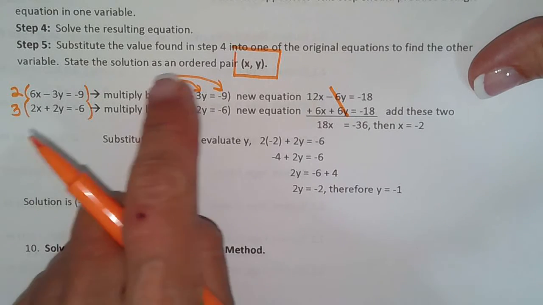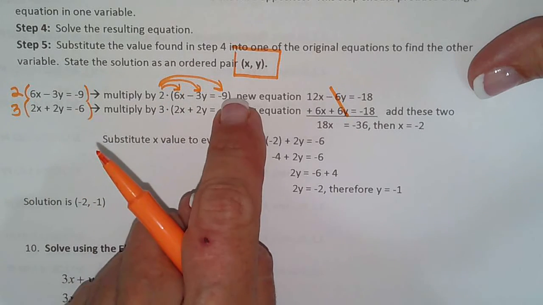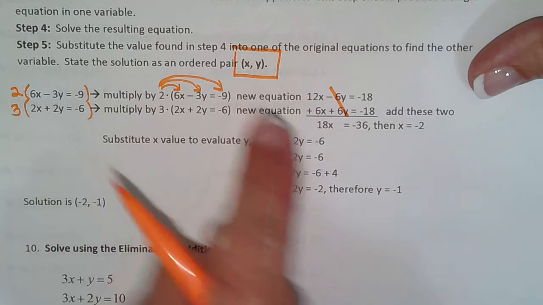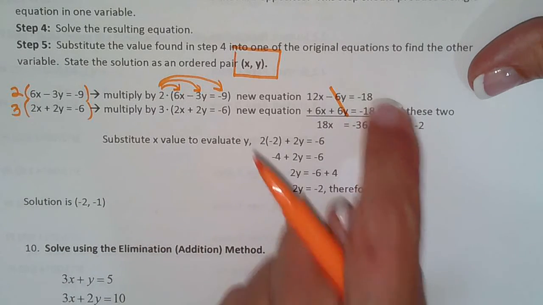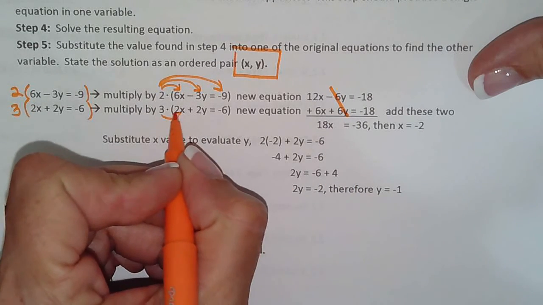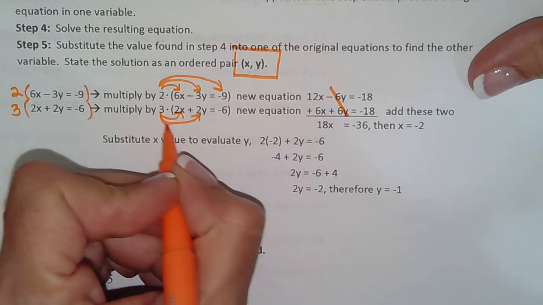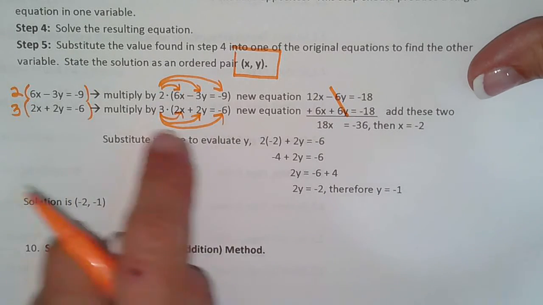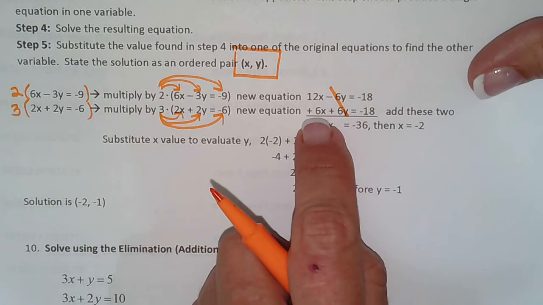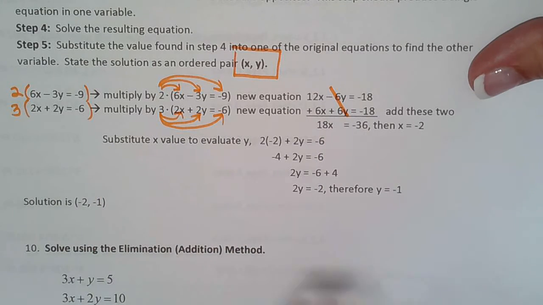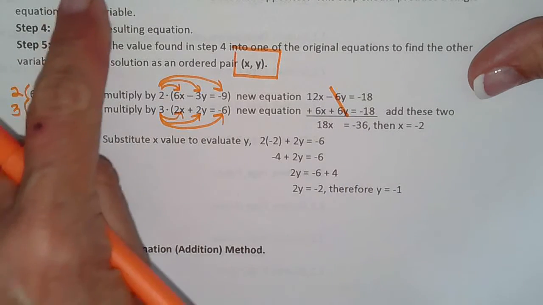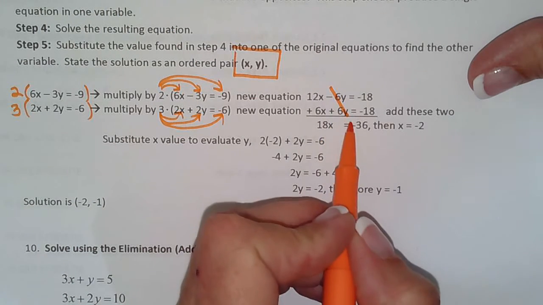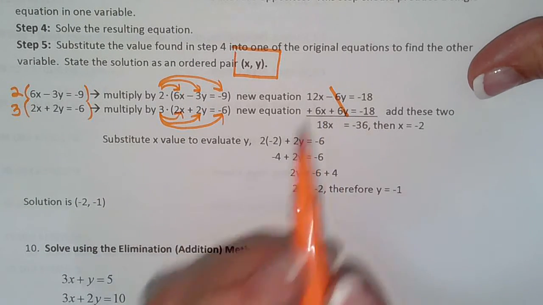So 12x minus 18y, 12x minus 6y equals -18. Then multiply each of these by 3, and I'm going to get 6x plus 6y equals -18. Then, like the directions say, eliminate the variable that you just made opposite. 6 minus 6 is 0, so it's gone.